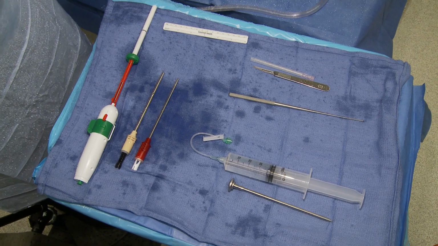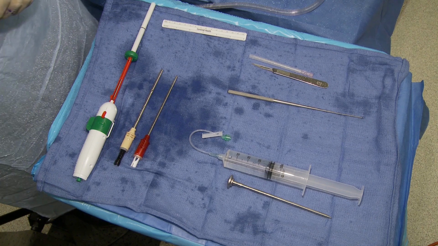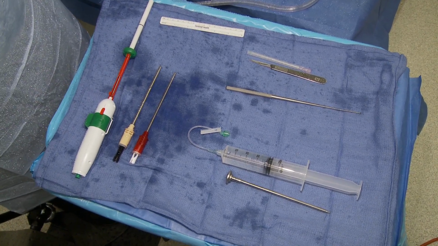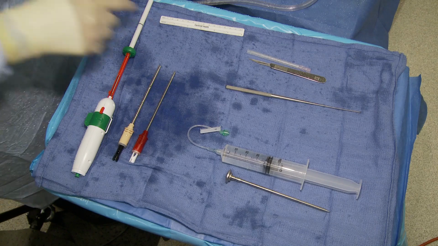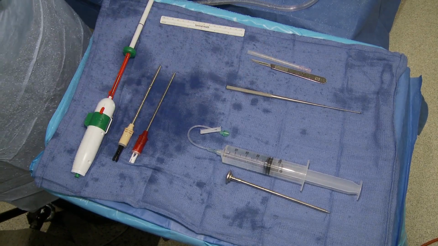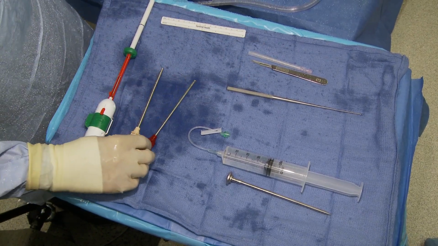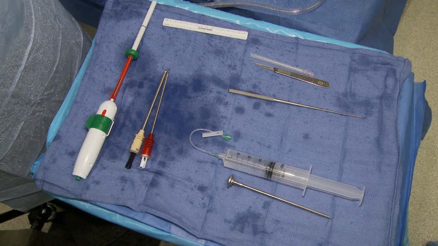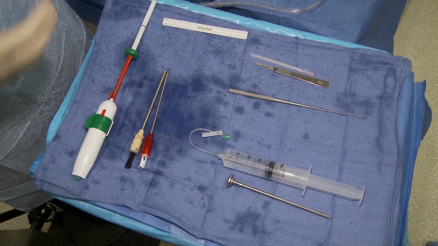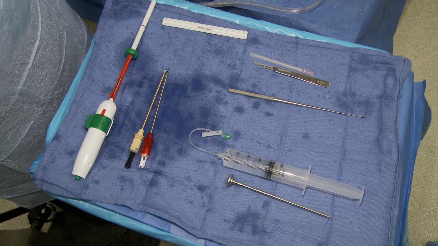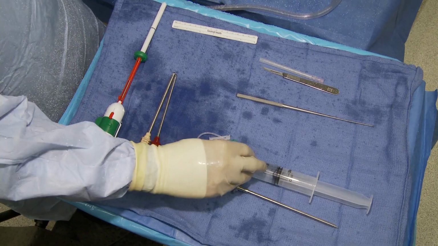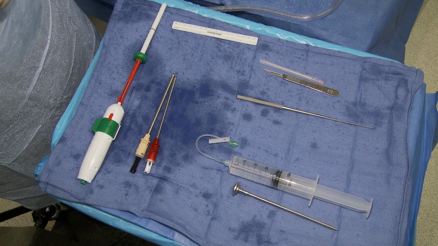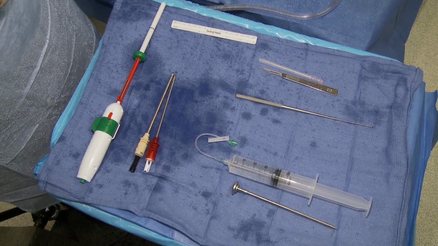So this is what our back table looks like. You can see that there's really minimal instrumentation that's required. You need the basic instrumentation that you would use for any arthroscopic case, which includes an 11-blade knife and a spinal needle. You can use a variety of different shavers or bone resection tools if an acromioplasty is to be considered. But basically, there is no specialized instrumentation that's required. Here we have the implant, the syringe that holds the saline for implantation, but that's about it in terms of the actual equipment that's necessary.